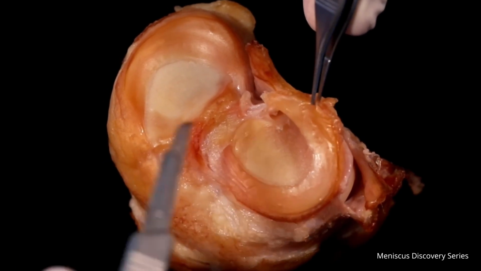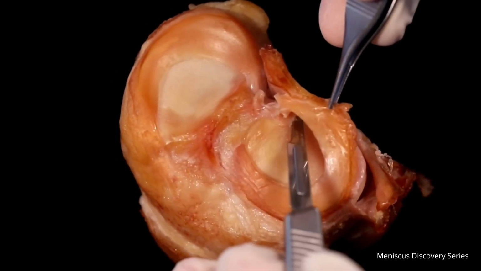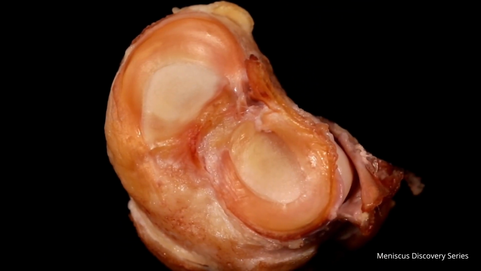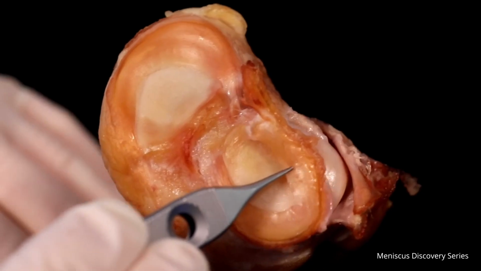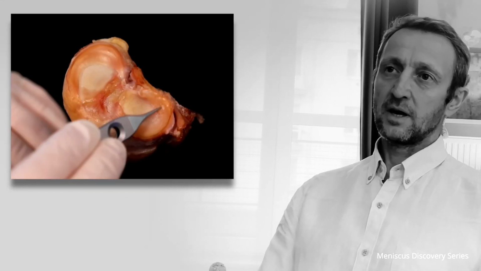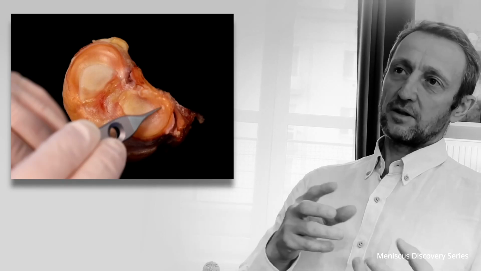When I cut the meniscotibial ligament, the meniscus doesn't change its mobility so much. But what happened when I cut the posterior root, which is quite often, if we have the ACL injury, together with the ACL injury, quite often we can observe the injury of the posterior root of the lateral meniscus.